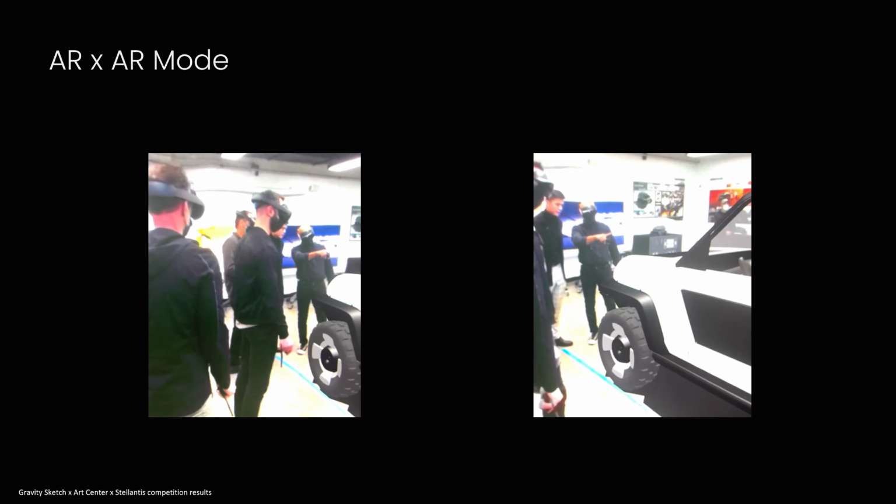Now, when the devices started to get color pass-through, so Meta, of course, with black and white pass-through on the Quest 2, and then this is the Quest Pro, then we could start to do these amazing collaboration scenarios. And they don't happen very often, to be honest, but this was always the dream, to go back to having the physical model in the room with the people standing around it.